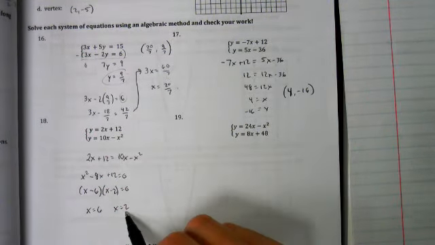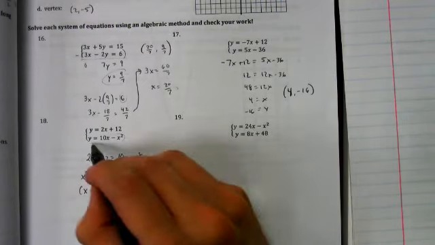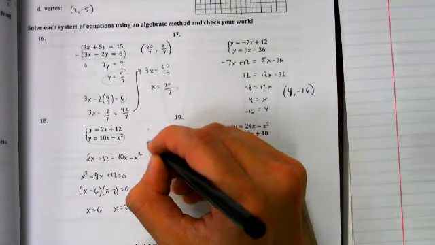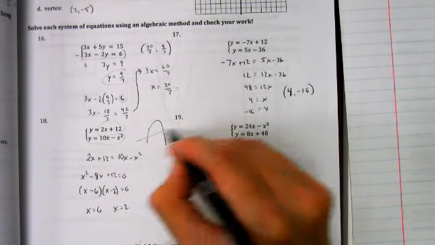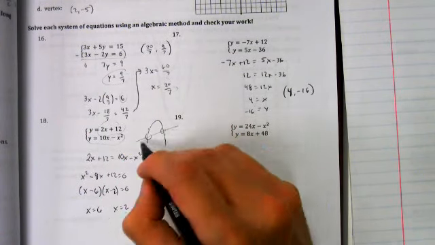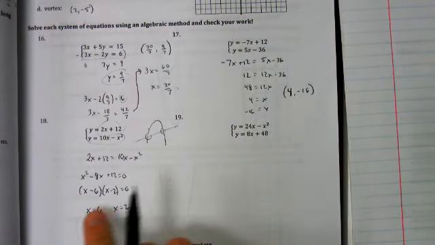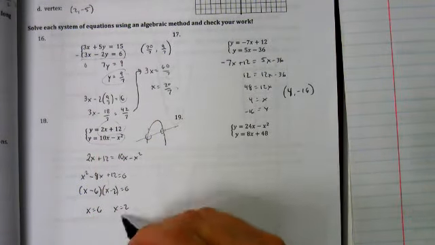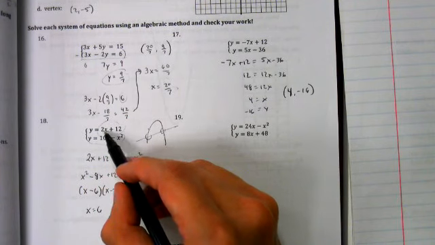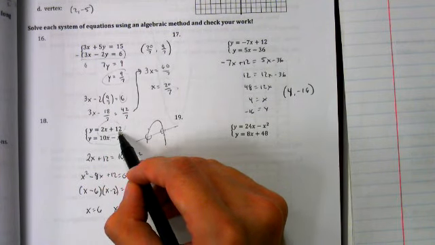The reason why there's two solutions is because this equation is a parabola like this, and this equation is a line. So there's two places where it will cross. That's why there's two solutions. So we need to plug in each of these and see what the y is. If I plug in 2, I get 4 plus 12, which is 16.